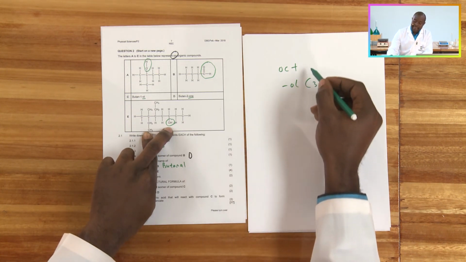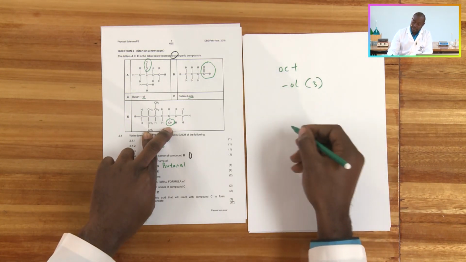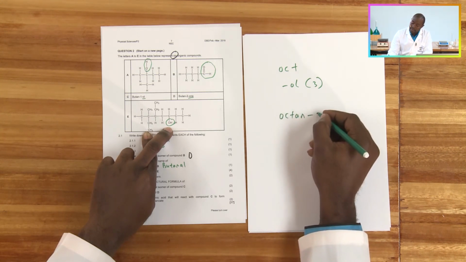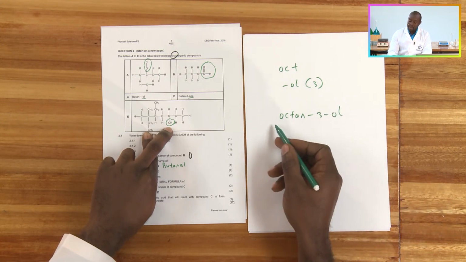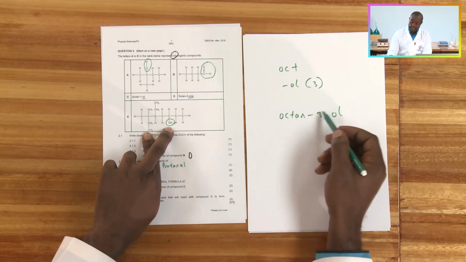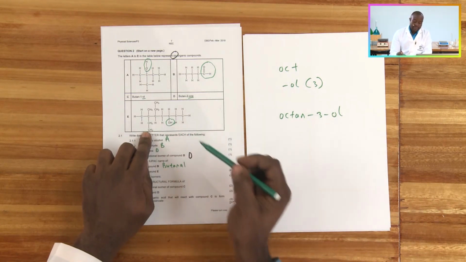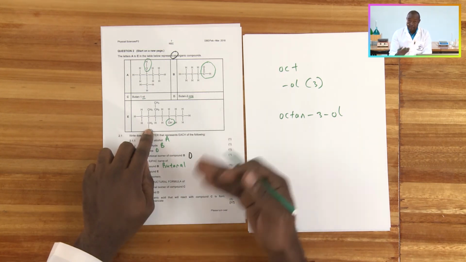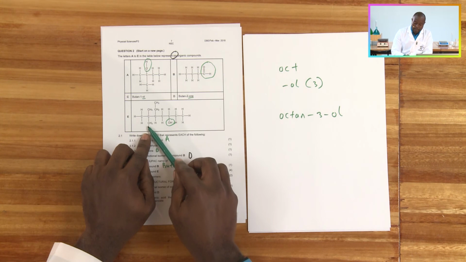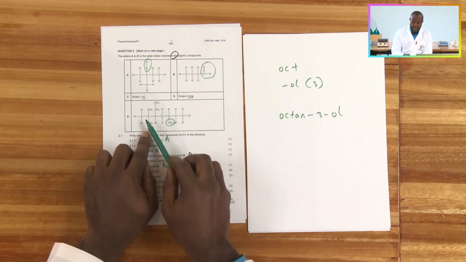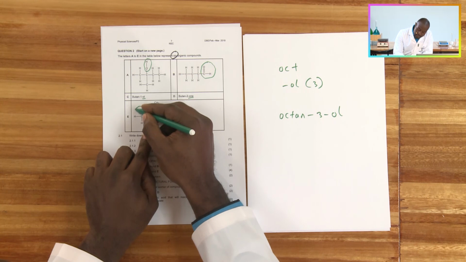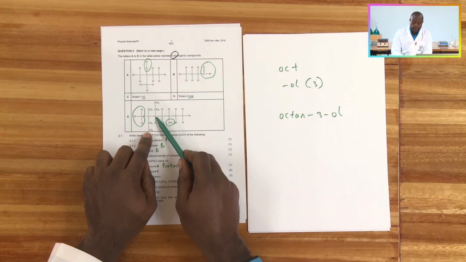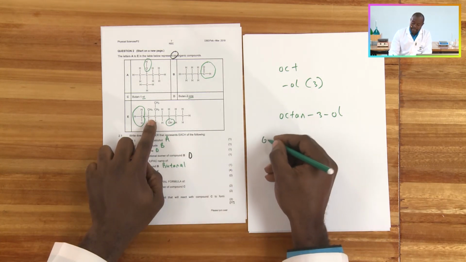Then once we do that, we can come up with the parent name for our chain. So it's going to be octan-3-ol. It's an octanol, right? And this is the position of our alcohol. Once we have done that, we need to identify other substituents that are part of that chain, right? So this is our parent chain or our main chain, and we have got this group there, and it's on position 1, 2, 3, 4, 5, 6. So on position 6, we have a methyl group.